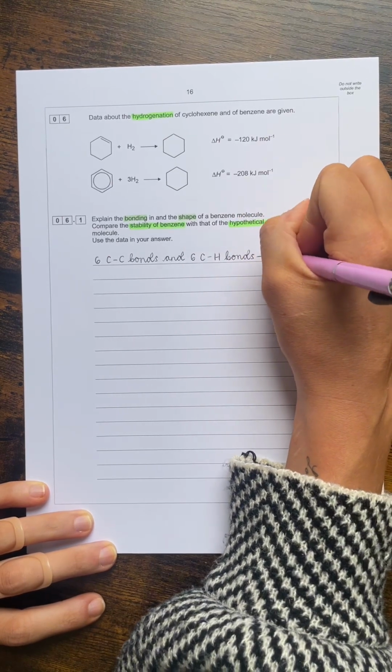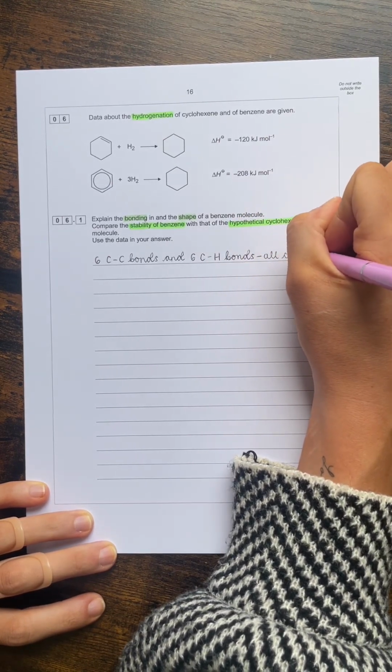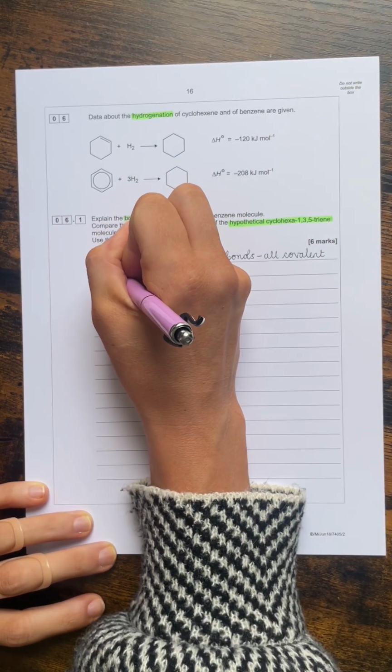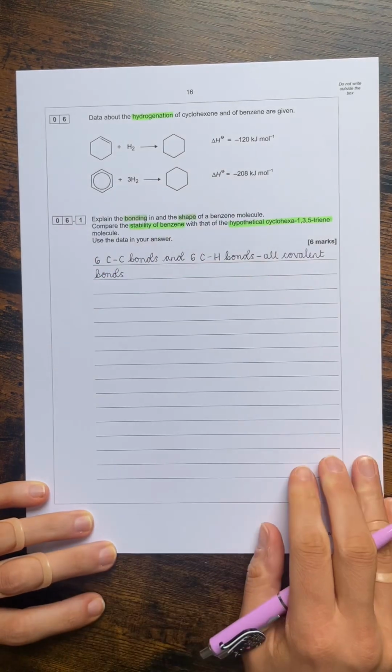These are all covalent bonds. Again, probably need to state that. It's not too simple a thing to say.